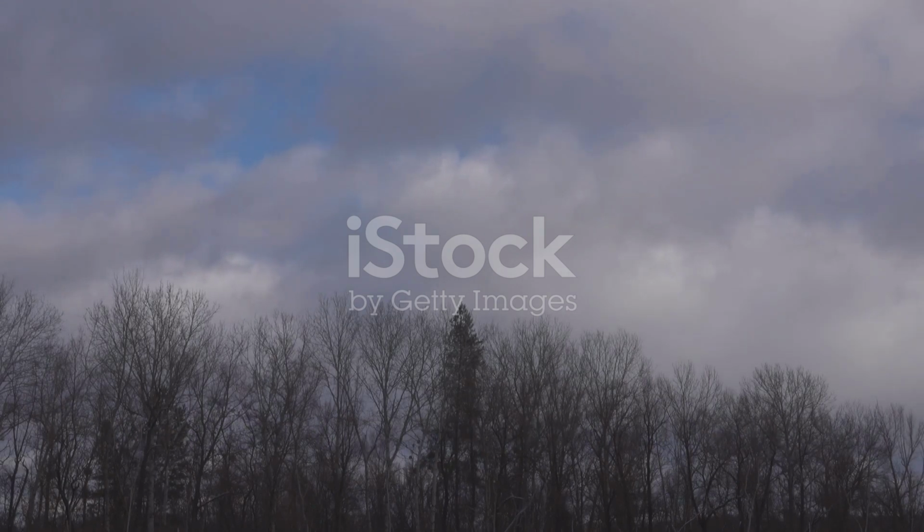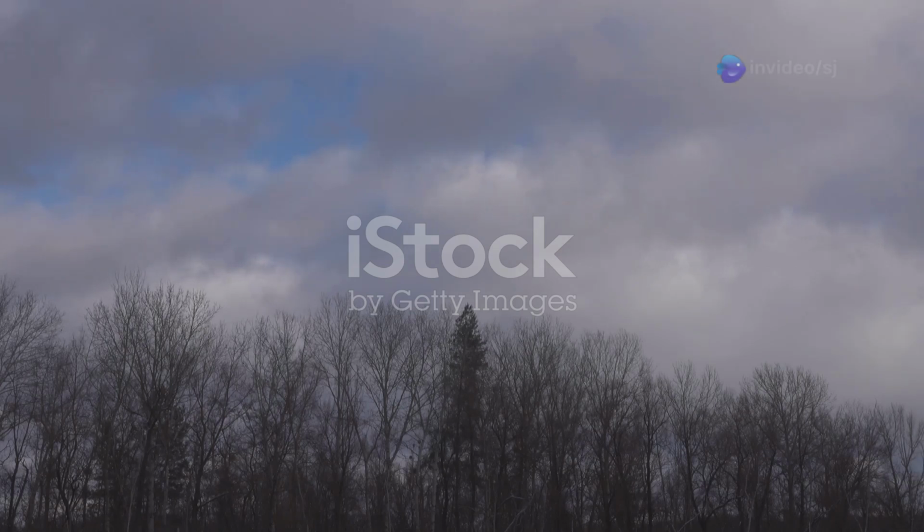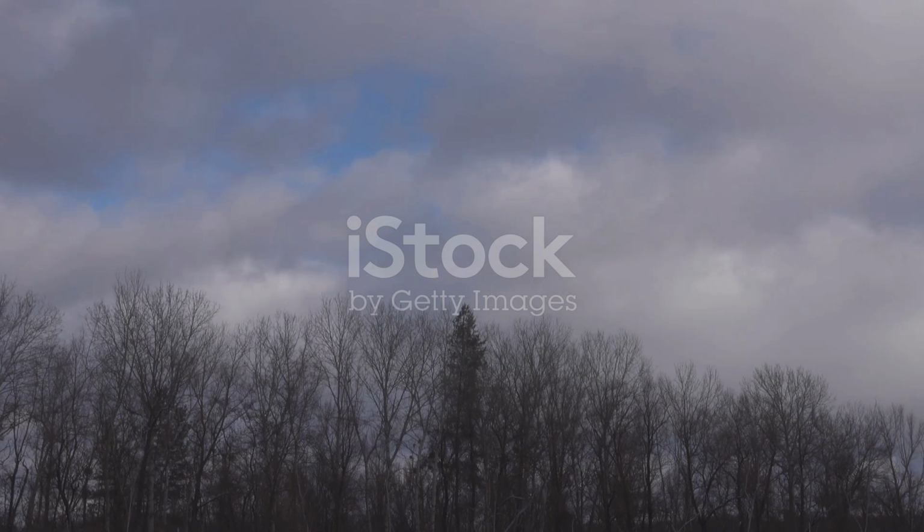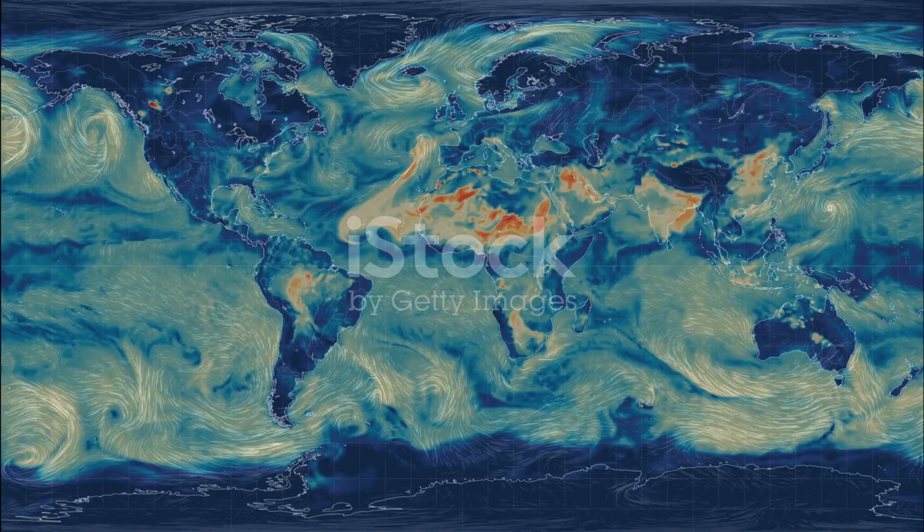Convection currents are everywhere in nature. They are the invisible forces that shape our world, influencing everything from the weather we experience daily to the deep ocean currents that regulate our planet's climate. These currents are driven by the simple yet powerful principle of heat transfer. They drive our weather patterns.